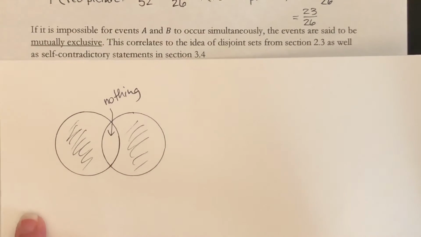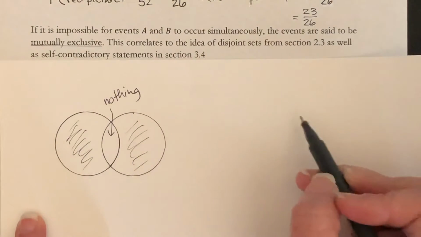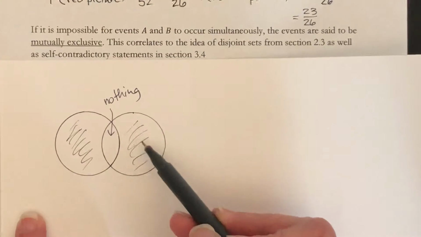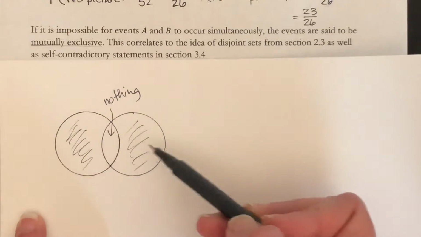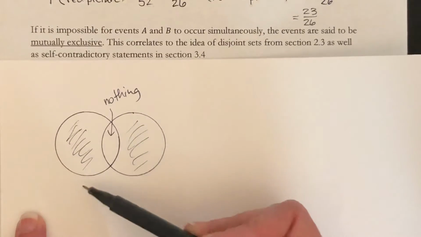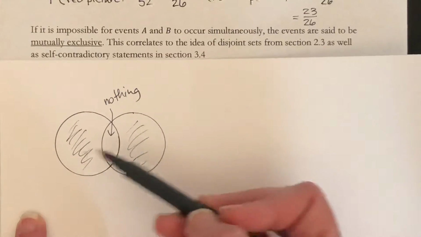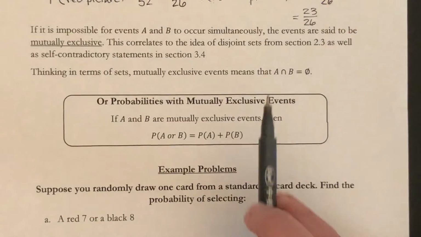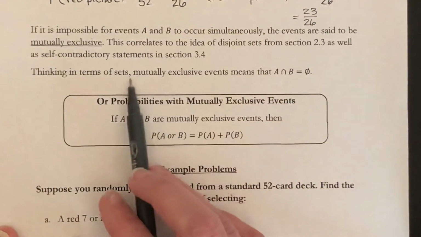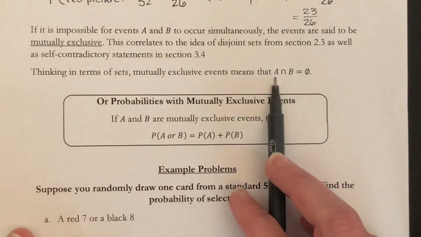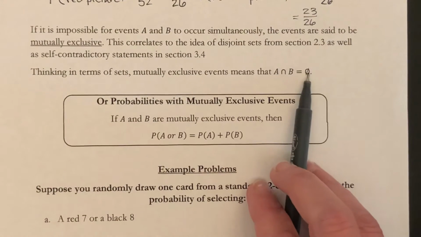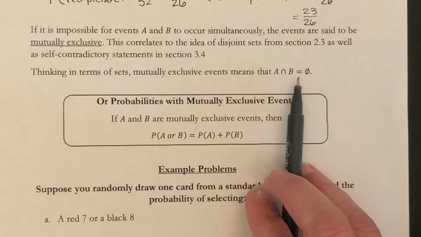One way you may remember seeing this when we were talking about sets is they would draw two circles that did not touch at all. We were sometimes asked to find the number of objects, number of elements in any given set. We're still going to be using kind of this idea as we're going along here. So thinking in terms of sets, if you had mutually exclusive events, then A intersected with B, which is where they're overlapping, was the null set, meaning that there was nothing inside of it. So that's what I just talked about with the pictures.